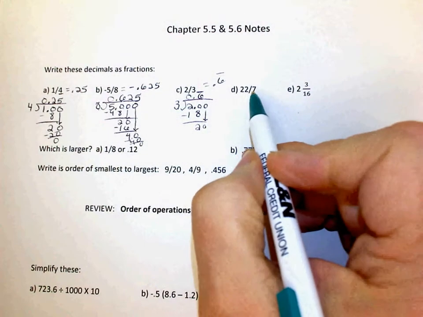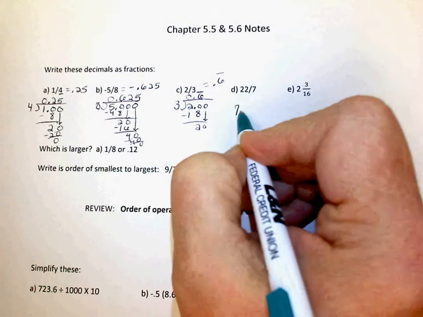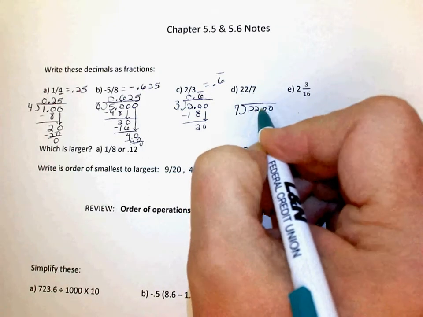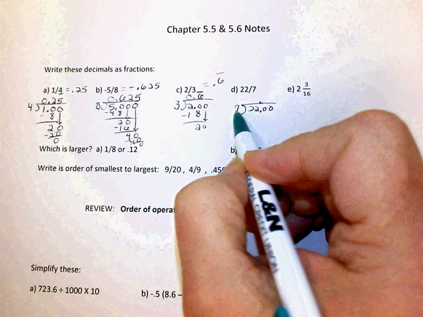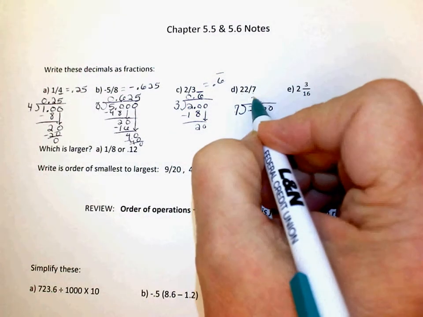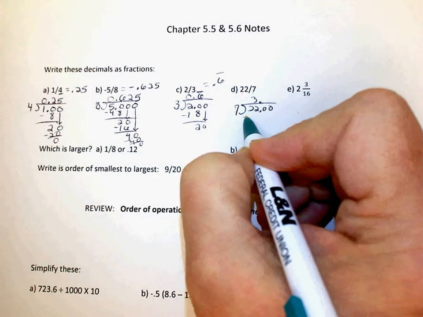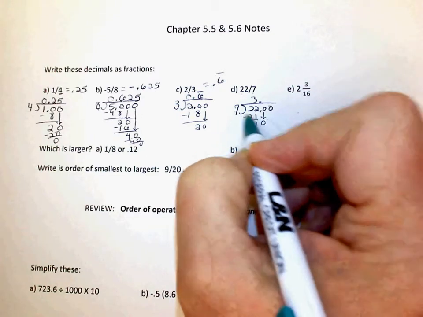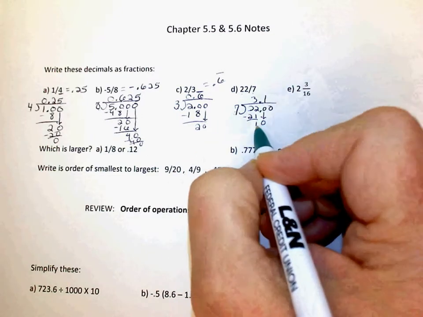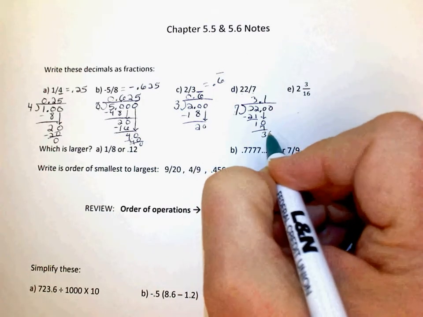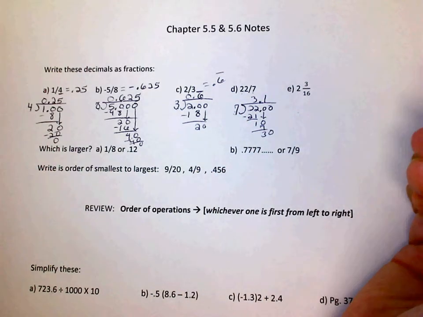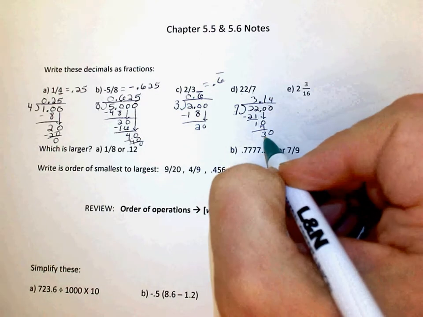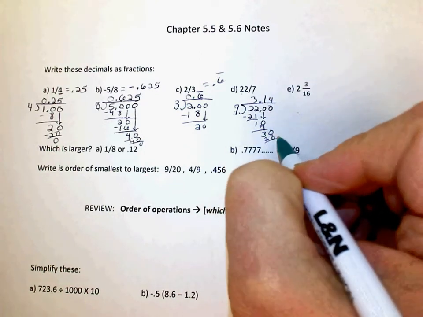Now, 7 goes into 22. Bring our decimal up. 7 goes into 22 3 whole times. So minus 21. Bring down our 0. 7 goes into 10 1 time. Subtract. 7 goes into 30 4 times. That's 28. Minus 2.